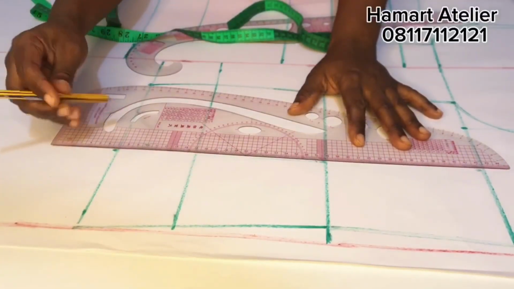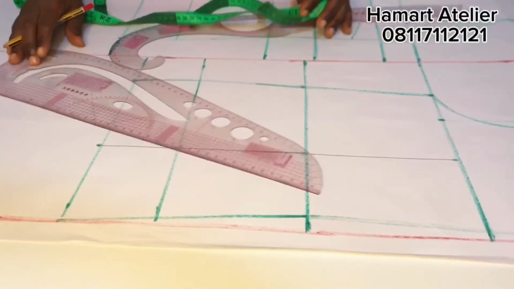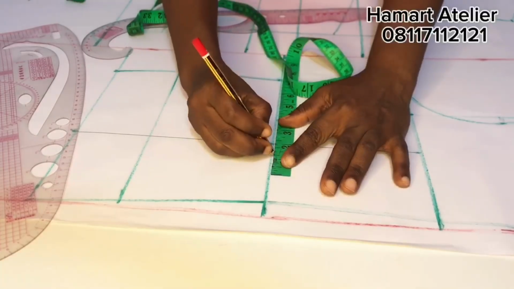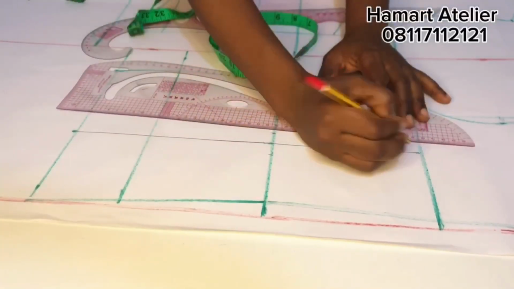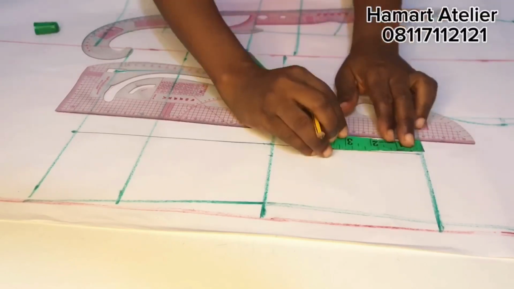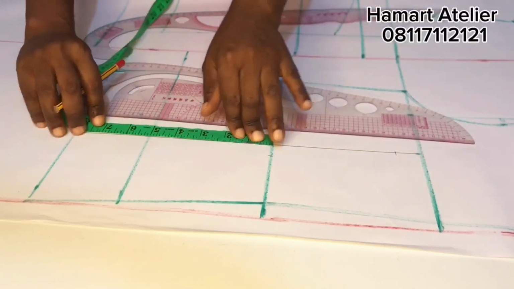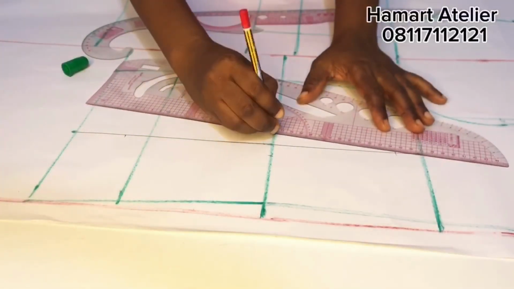I don't want to use marker here. Let me use pencil. I'll thicken it up. That is why I'm using pencil. So I'll open the dart of the 0.75 on both sides. Then I'll connect. When you want to connect, you want to come down by 1 inch from the chest line, and you go down by 6 inches from the waistline. Then you connect your dart.